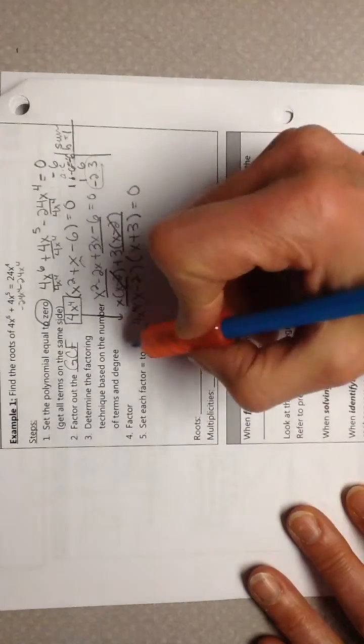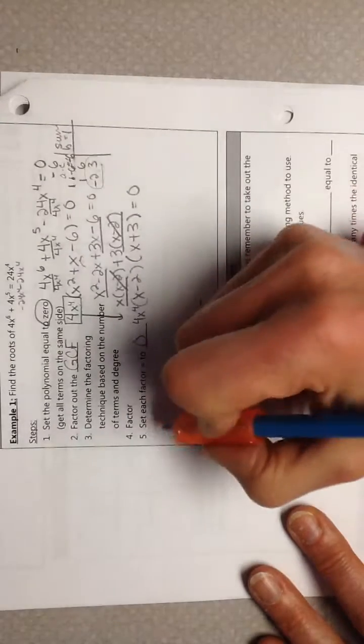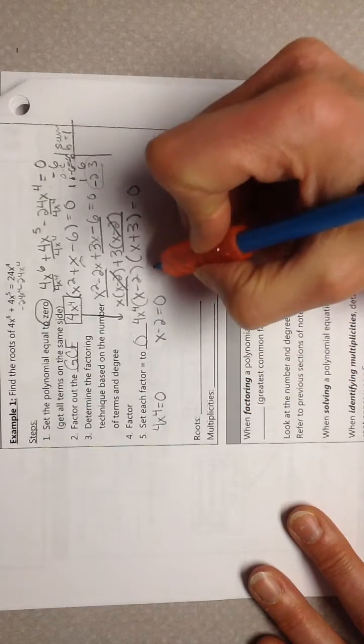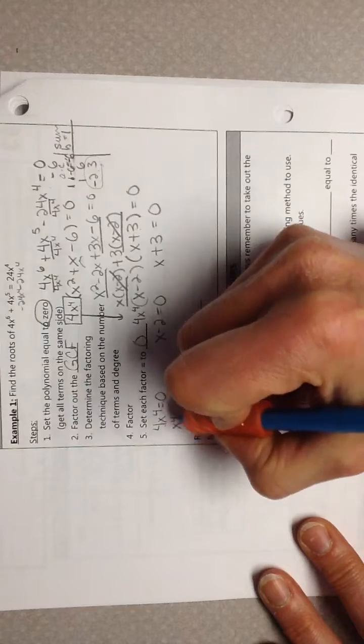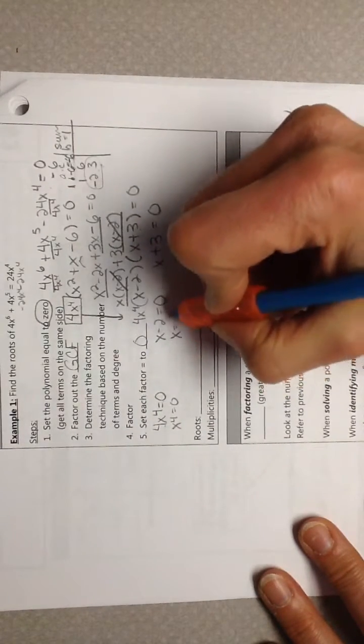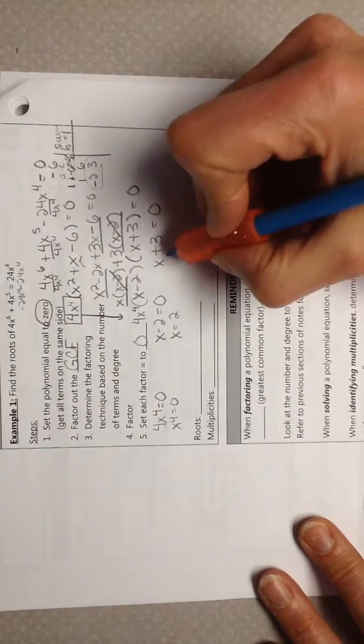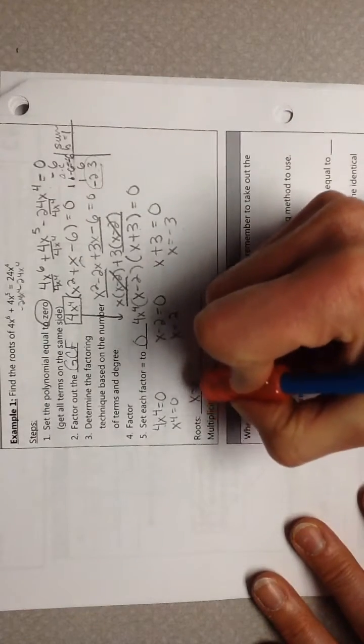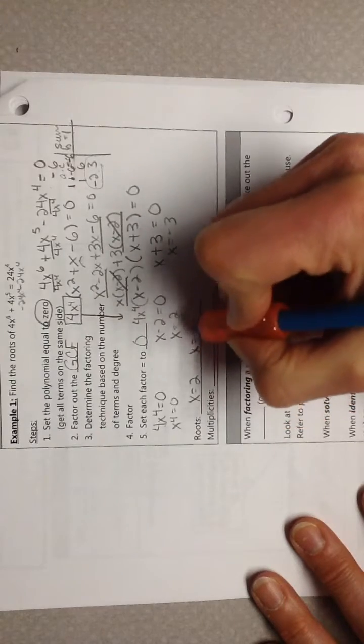Now this says to set each factor equal to 0. So 4x to the 4th gets set equal to 0. x minus 2 gets set equal to 0. And x plus 3 gets set equal to 0. All right, if I divide both sides by 4, I'm going to get x to the 4th equals 0. And here, if I add 2 to both sides, I'm going to get x equals 2. Here, if I subtract 3, I'm going to get x equals negative 3. So these two are easy to see. This is x equals 2. This is x equals negative 3.